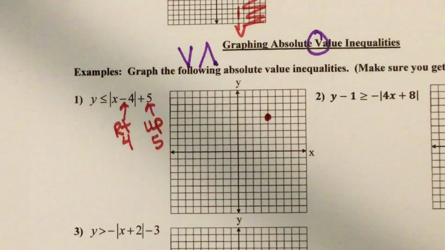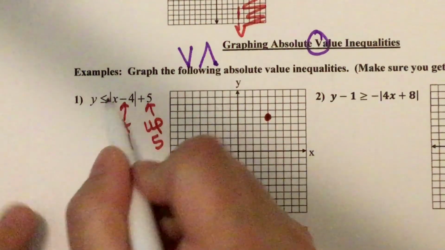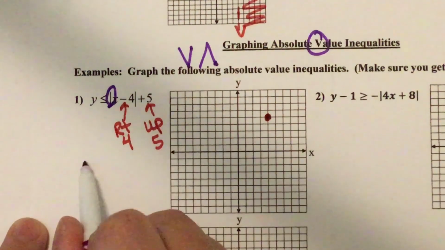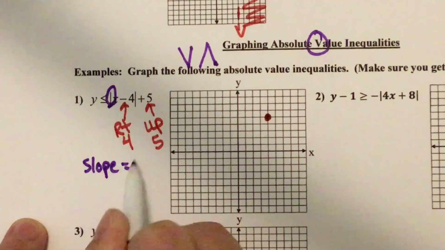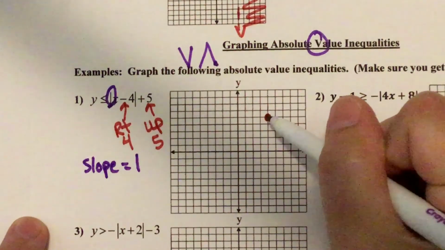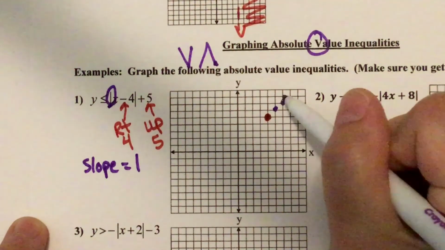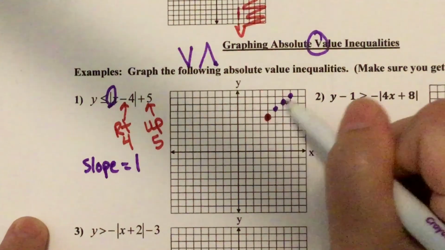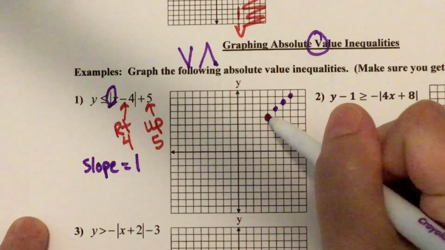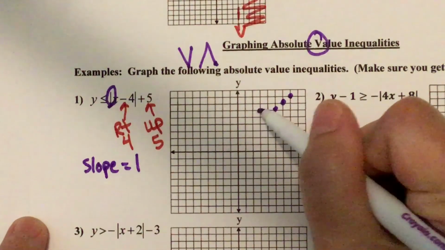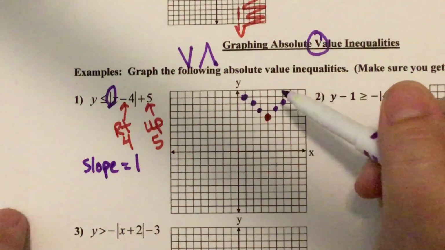And then I need to know my slope. And slope is anything smushed with the x. So who's our slope? 1. You don't see a number there. So the slope's 1. So from the vertex, up 1, right 1, up 1, right 1, up 1, right 1. But remember, I need the other half to the V. So go back to the vertex and go up 1, left 1, up 1, left 1, up 1, left 1.